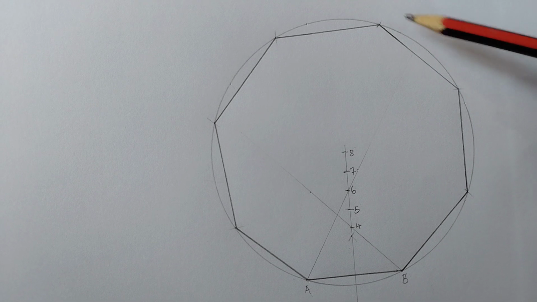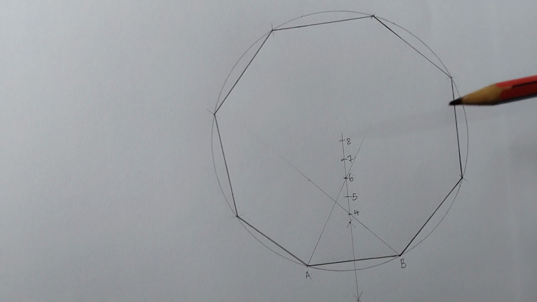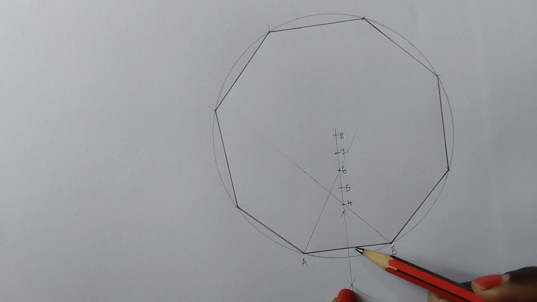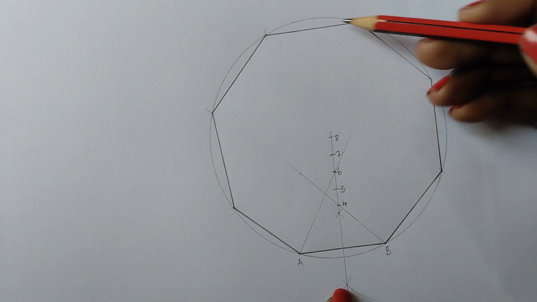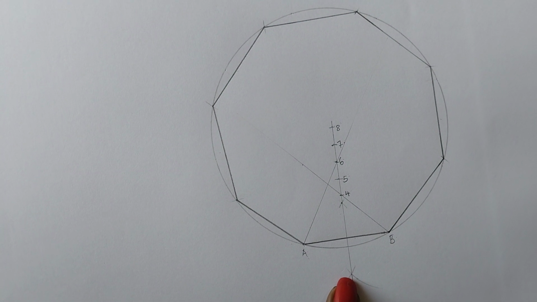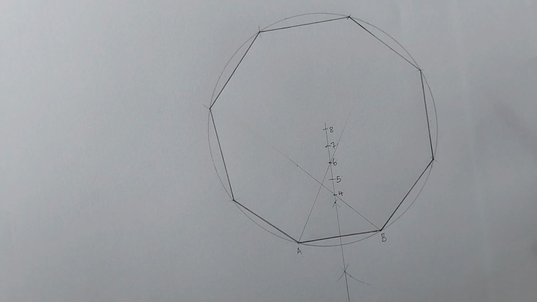Now this is the required octagon. After joining the arcs, this is what you get as the final product. Now as you can see, we have the 8-sided figure, 1, 2, 3, 4, 5, 6, 7 and 8, which is our required octagon. And to construct, as you can see, it is very simple.